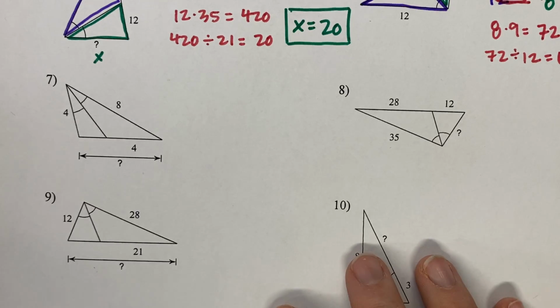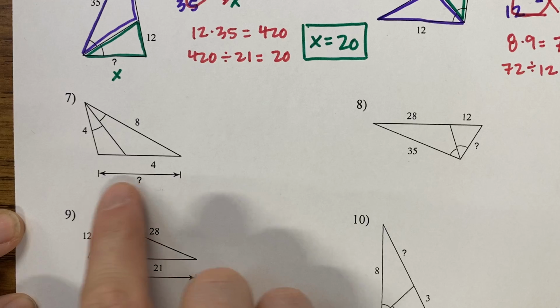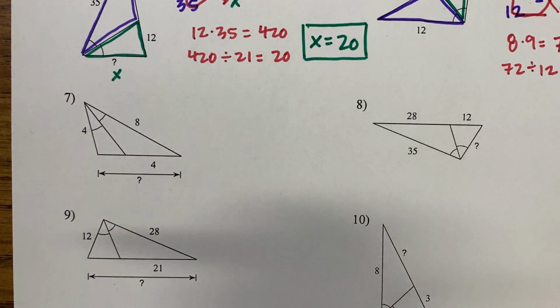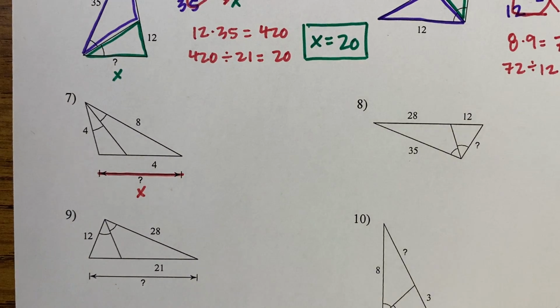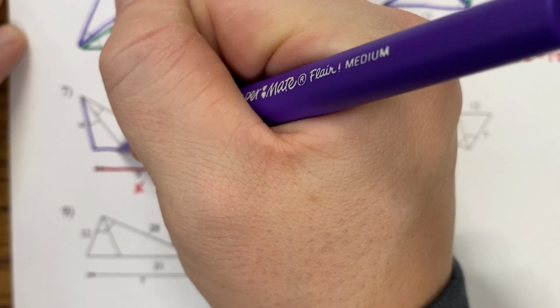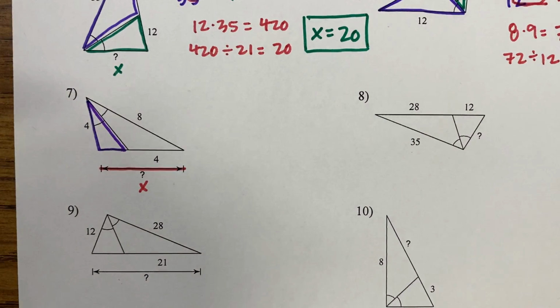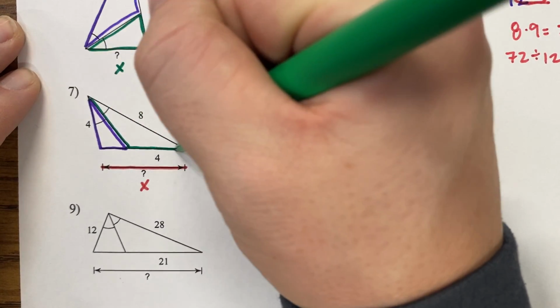Number 7. So again, this time we're looking for the whole side of that triangle. Okay, so we're looking for the whole piece, not just one of the purples, not just one of the greens. Okay, but in order to find it, we have to set it up. So I'm going to do my little triangle as purple this time. Bigger one's going to be green.